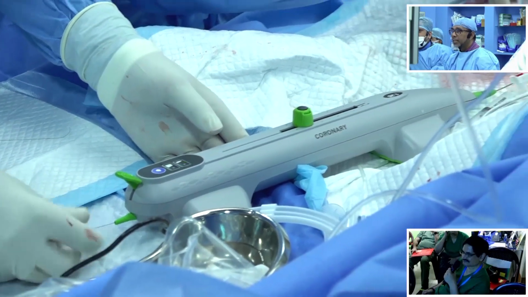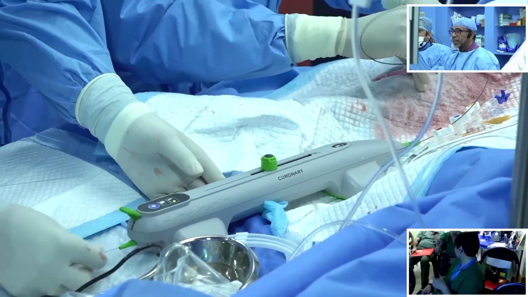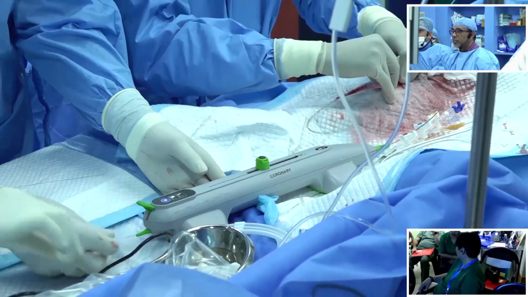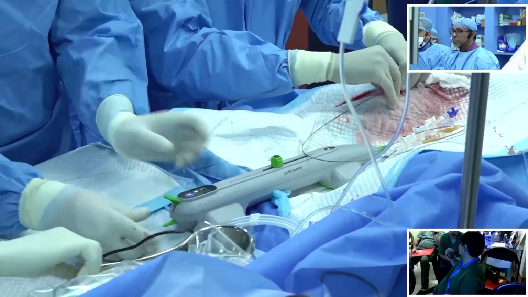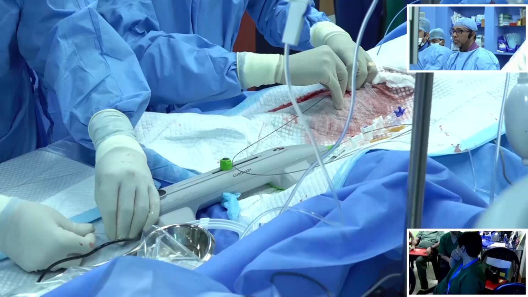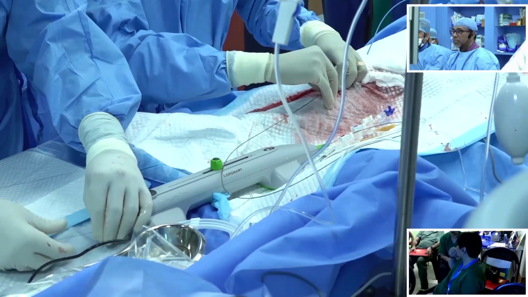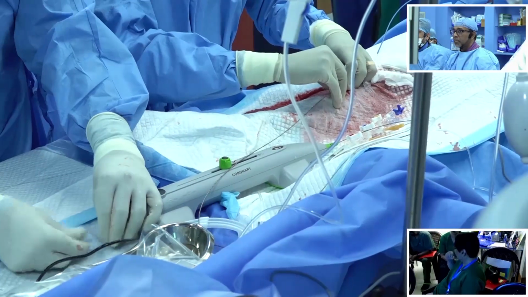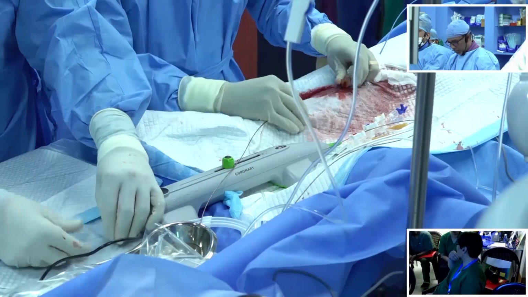Next wire, Anisha. Wire inside. Okay, it's come out.